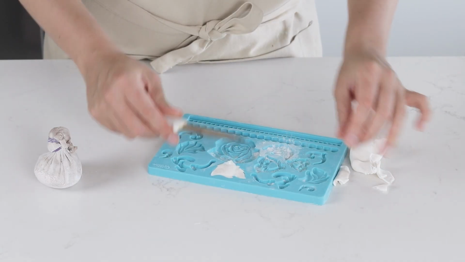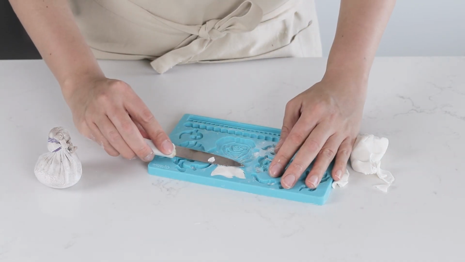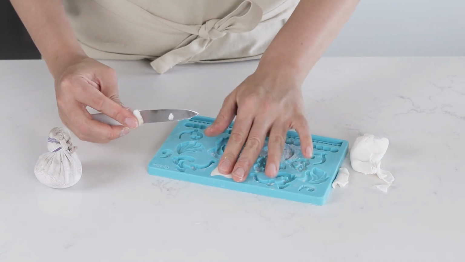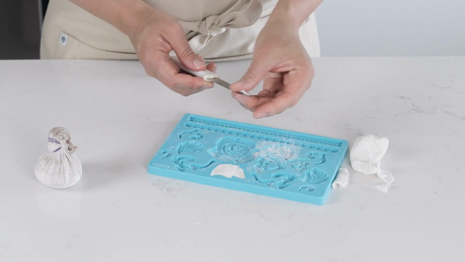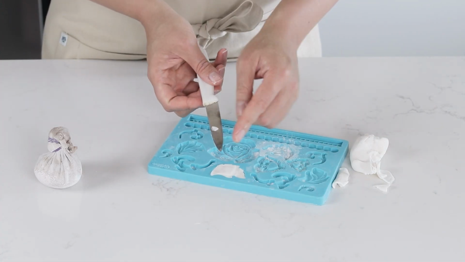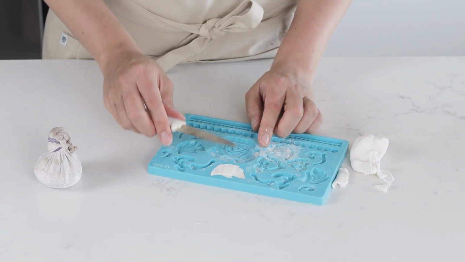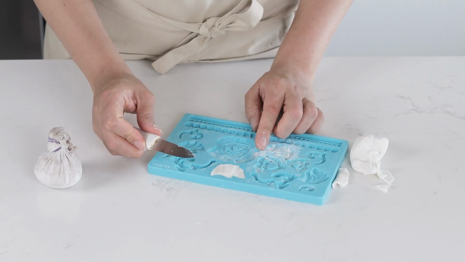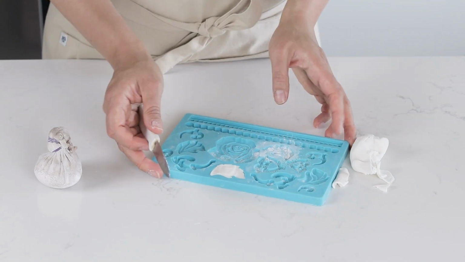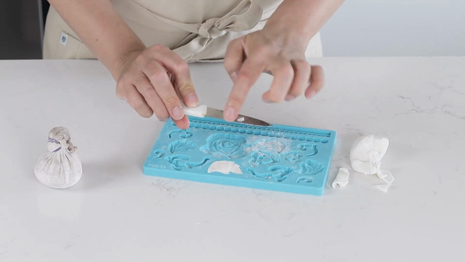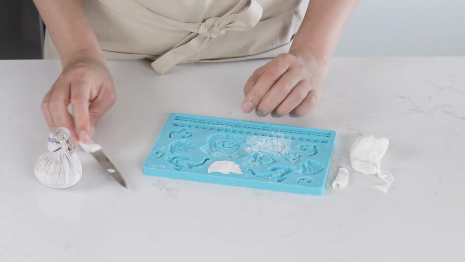You want to try and have the blade parallel to the mold itself. The reason why I don't use the sharp side is that you can accidentally cut into the silicone mold itself and damage your mold. So that's why I like to use the back of a paring knife.